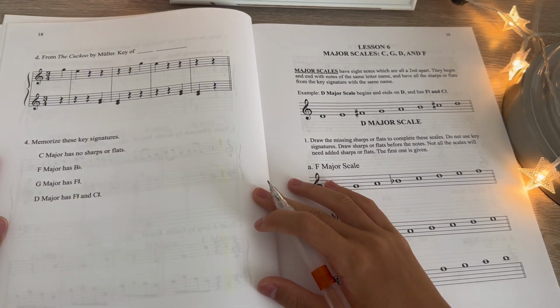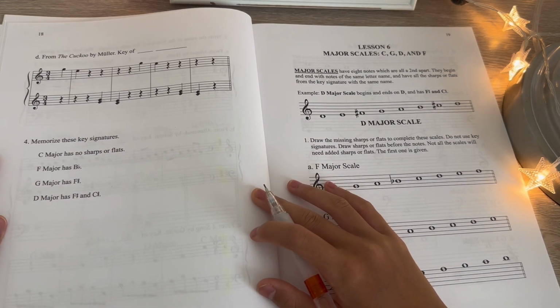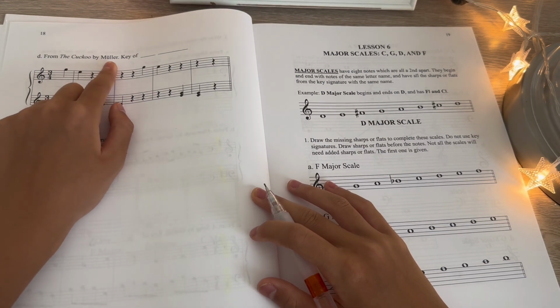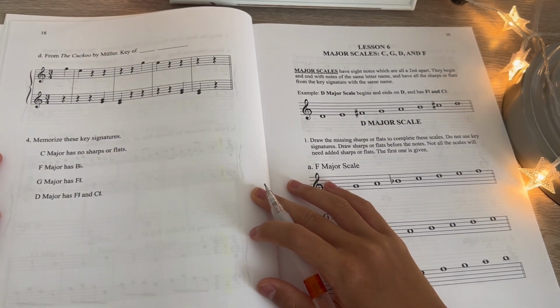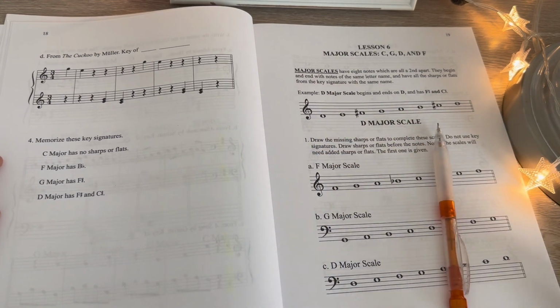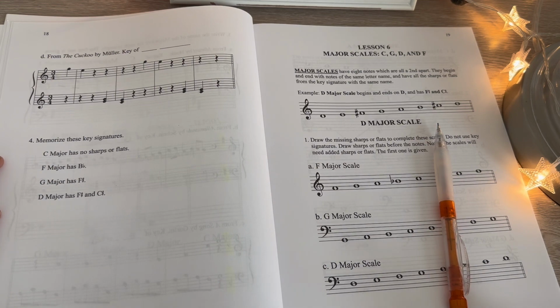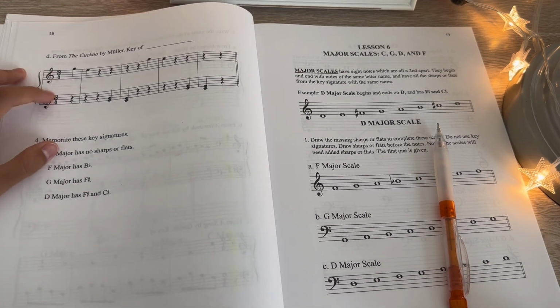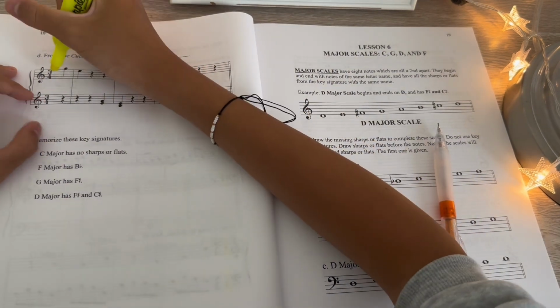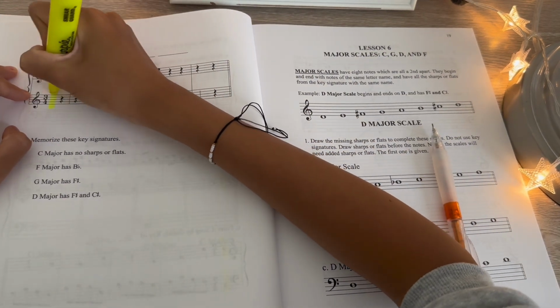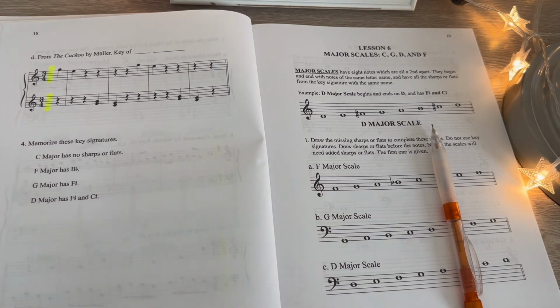Okay, let's see. From the Cuckoo by Muller. Okay, I actually don't know how to pronounce that. I'm pretty sure I pronounced it wrong, but is the piece the Cuckoo? Okay, so let's look at the key signature. Let's see. Well, is there anything in the key signature? The key signature is supposed to be over there, right? But there's nothing in the key signature.